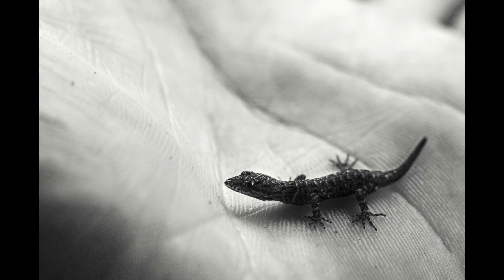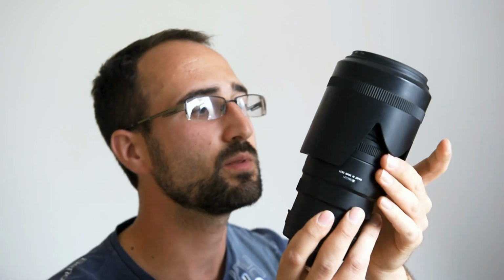Now, let's say this one here is a prime, which means it can't zoom in and out. And the plus side of this is that the image quality is usually a lot better. You're not going to get any distortion because the lens elements inside aren't going to be moving. If we look at a zoom lens like this, for example, when we zoom in and out, it's going to be moving the lens elements backwards and forwards inside the camera, so you will get a bit more distortion.